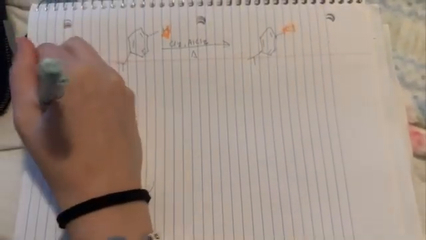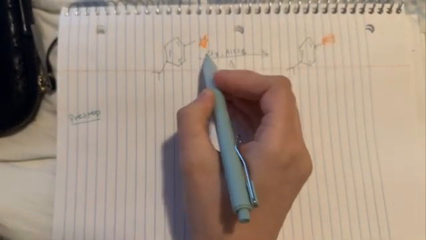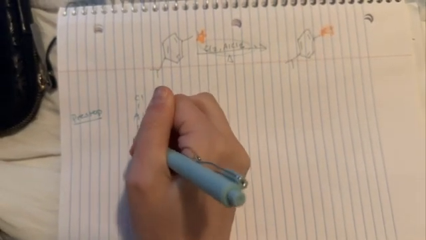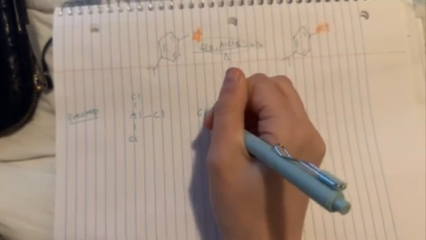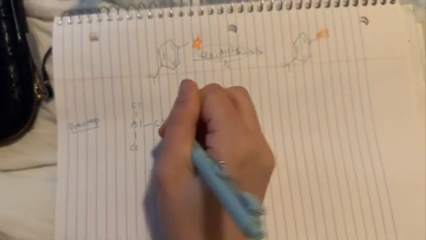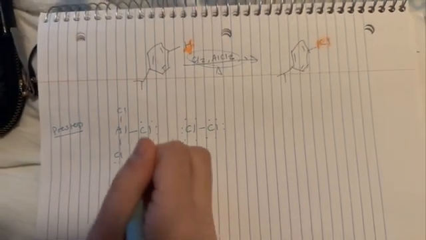Okay, so the first thing we're going to do is a little bit of a pre-step here, actually. Pre-step, we're going to draw out these guys here. We have Al, Cl, Cl, Cl, and Cl, Cl. We're going to draw out all the lone pairs because why not?